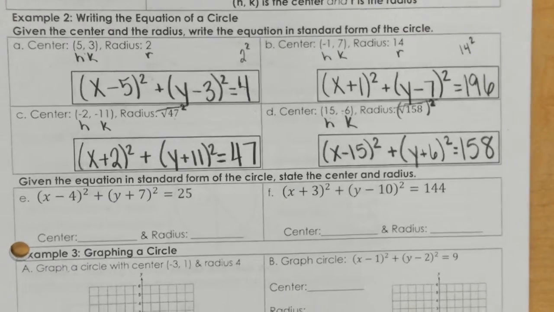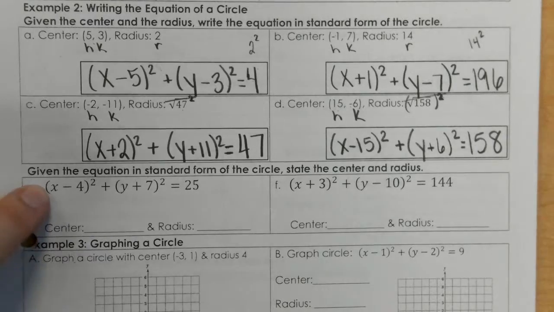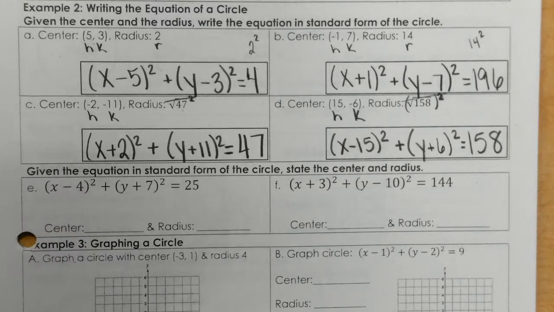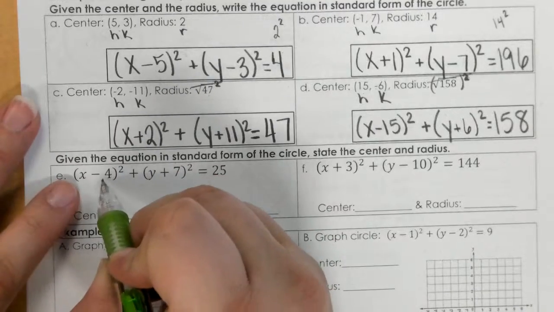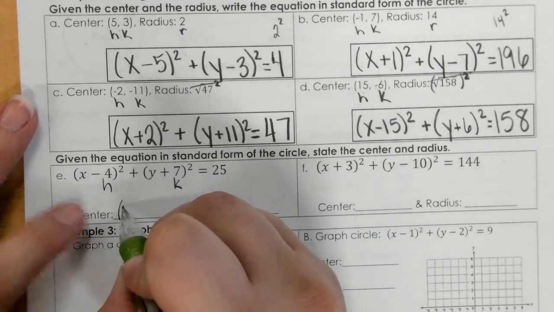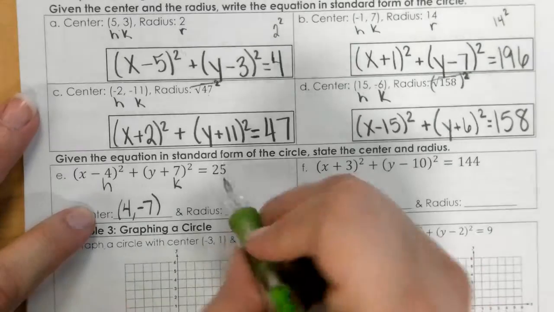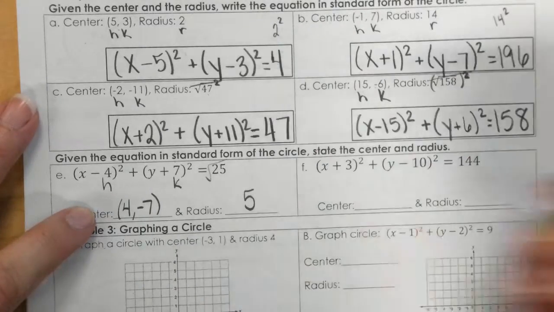Now, for this part of example 2, you're just working backwards. Like if I give you the equation, can you come up with the point, the center, and the radius? So when I take my h and my k out of the equation, I just change the signs. So it becomes a +4 and a -7. And then the square root of 25 gives me my radius is 5.